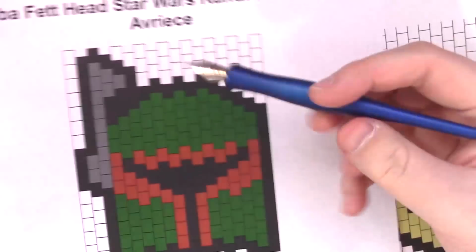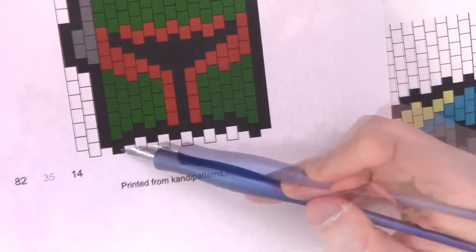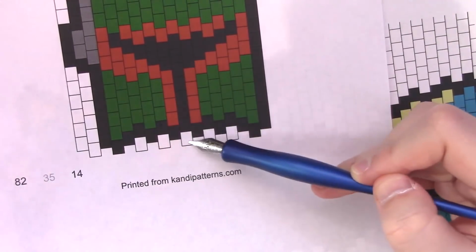So that's when it comes to peyote patterns. So you can tell by the orientation of the beads and the edges if the pattern is kind of going this direction.